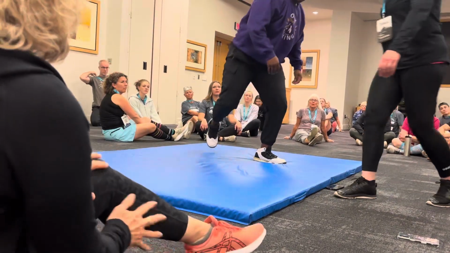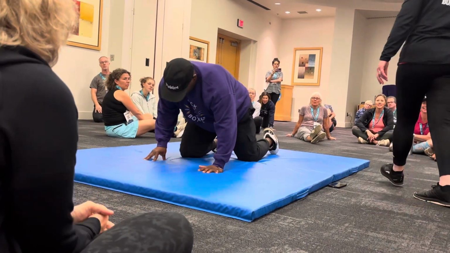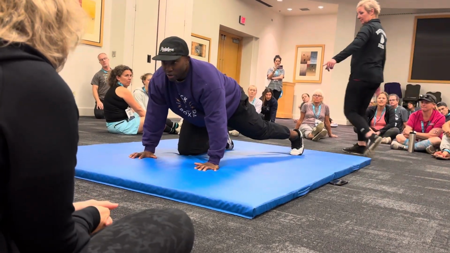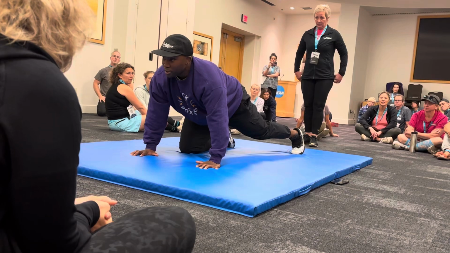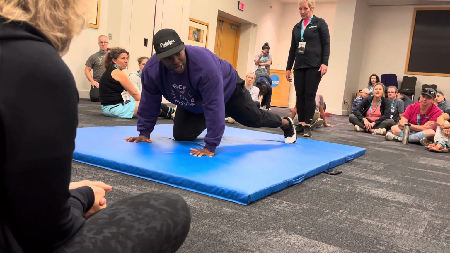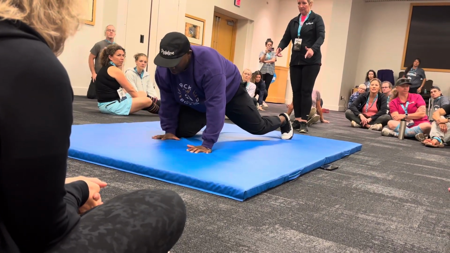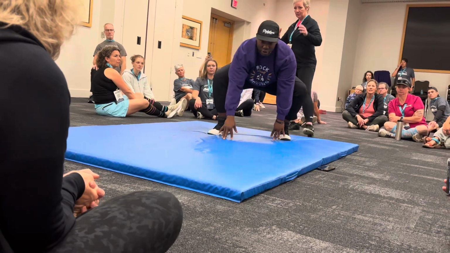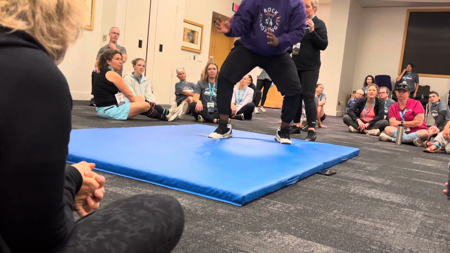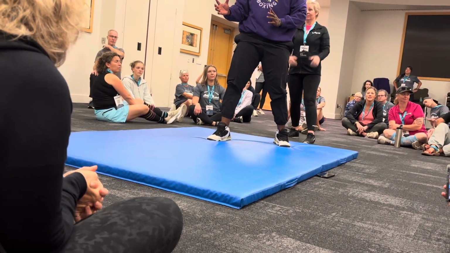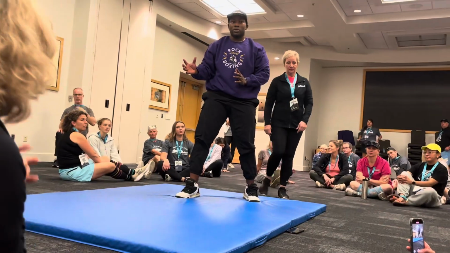So, what she did, she was in what we call an offset quad position here. All right. And then from there, toes tucked, she pushes back. Make sure they drop the heels, and then they can stand. Okay. You guys want to practice that real quick? Yeah. Let's practice.